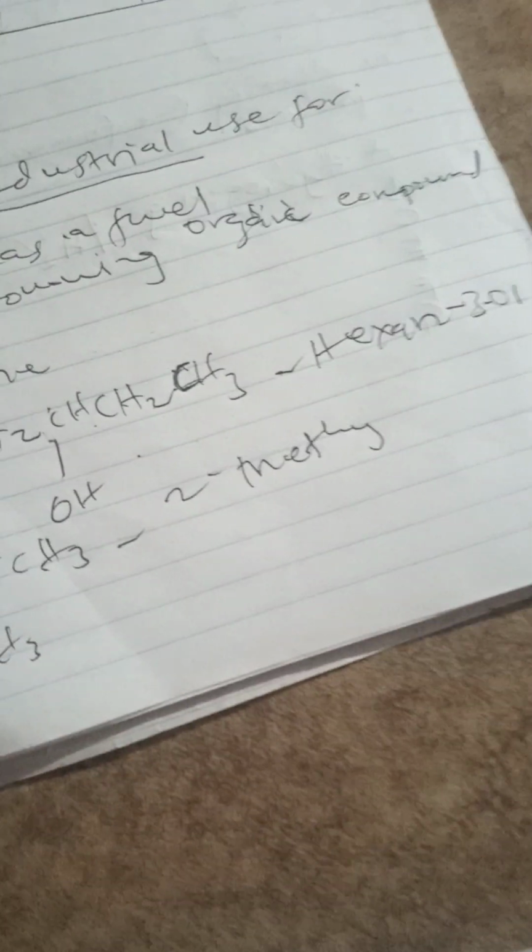So Roman 3: there is CH2 with a double bond there, CH3, then CH3, and that is what we call 2-methylprop-2-ene.